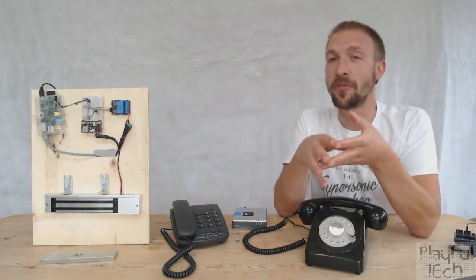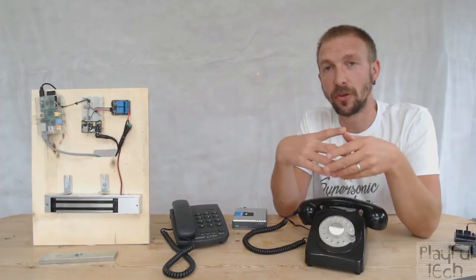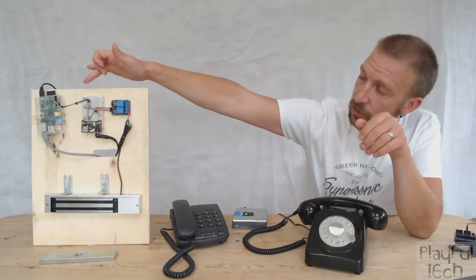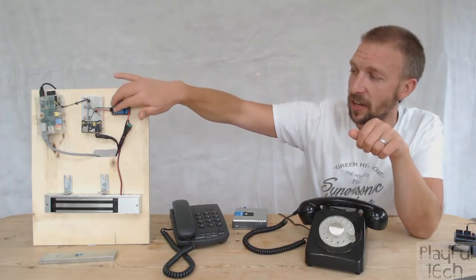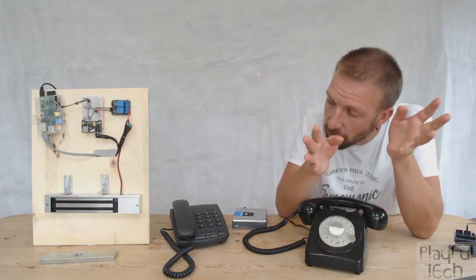So there you go, that's another example. In that case, that was a virtual extension which answered the call, and when it did, it ran a script on the Raspberry Pi which controlled one of the GPIO pins to activate this relay. The relay cut power to the maglock, and the maglock fell off onto my table, making a little bit of a dent.